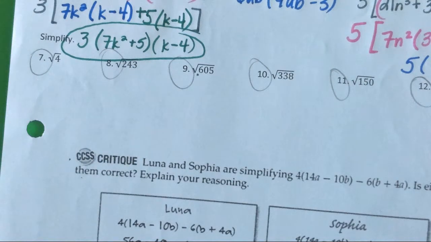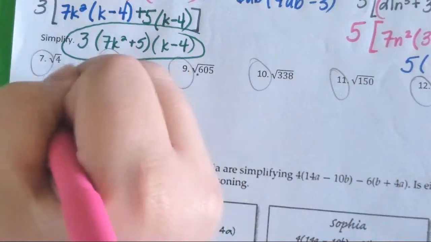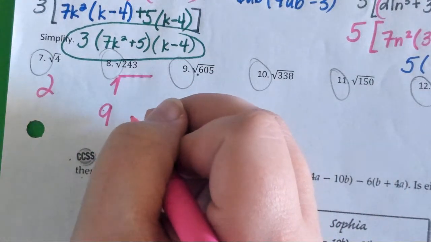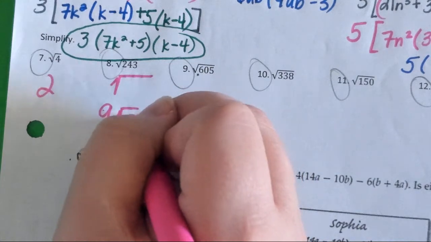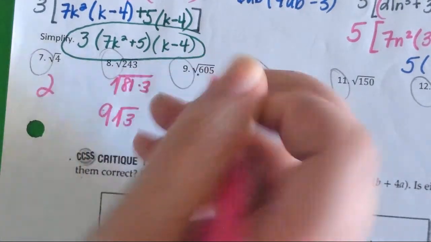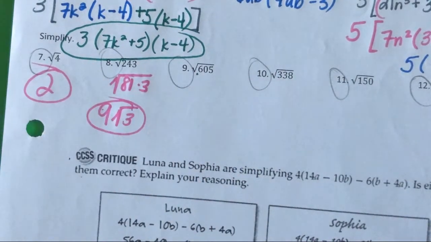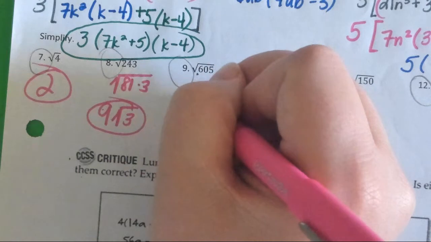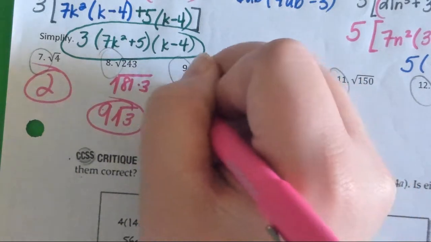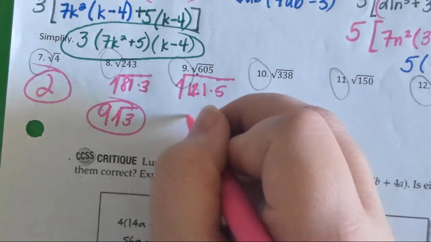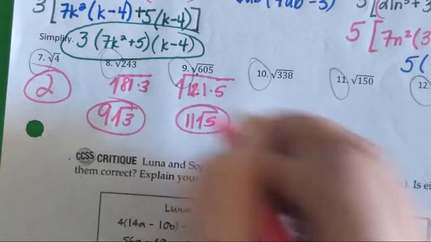Drea? Yeah. It is 2. So the first one is 2. Second one, you can go, Travis. It is correct. So this one was 2. This one is 9 times what? 9 square root of 3 because it was 81 times 3. That's correct. The square root of 81 is 9, so 9 square root of 3. Third one, Abby Grace. 11 square root of 5. 11 square root of 5 is correct. It was 121 times 5. The square root of 121 is 11, so 11 square root of 5, and your group gets a point.